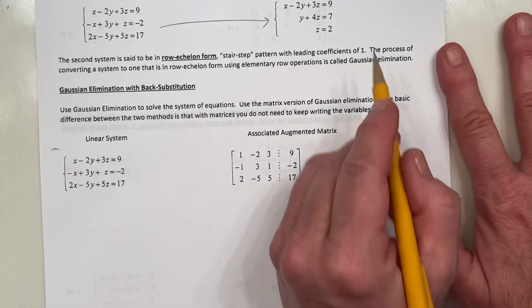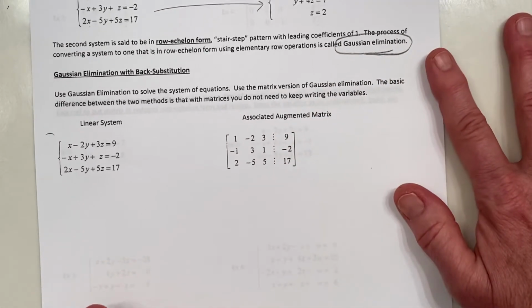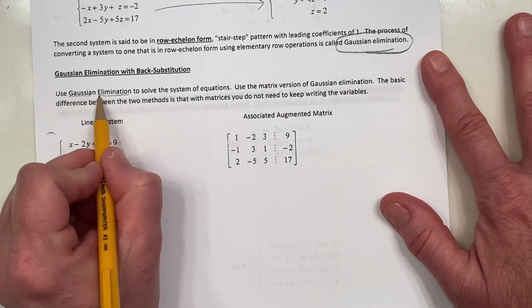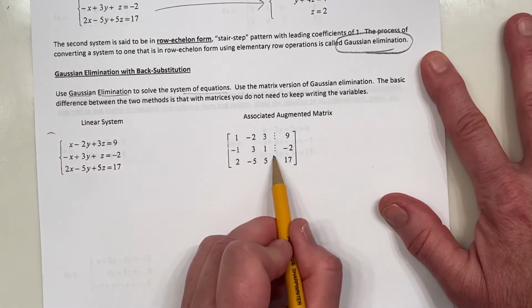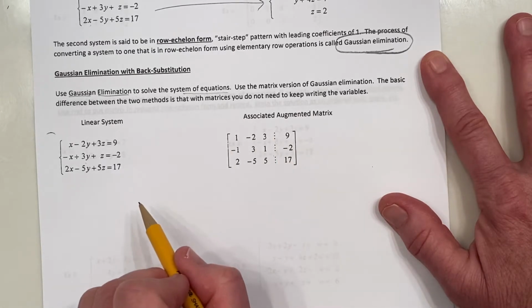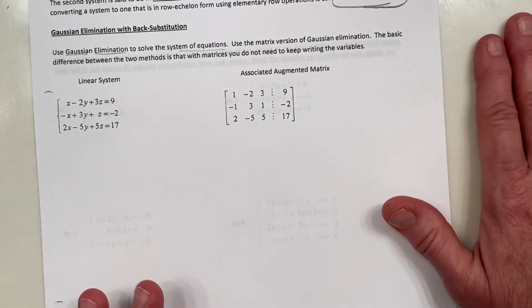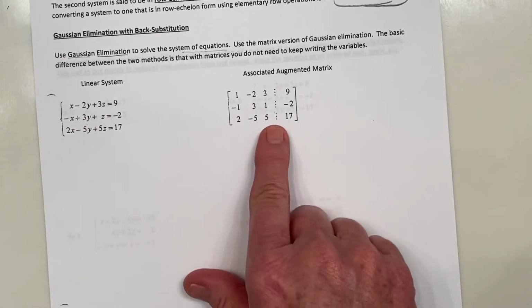All right, this whole process that we've been working towards getting to, and what we're going to do in these next 2 examples, is called Gaussian elimination. It says use Gaussian elimination to solve the system of equations. That means convert to an augmented matrix, put it in row echelon form, put it back into equations, and then back substitute. All right, so we've got the equations here. We've got the augmented matrix. Now it's up to us to put this in row echelon form.